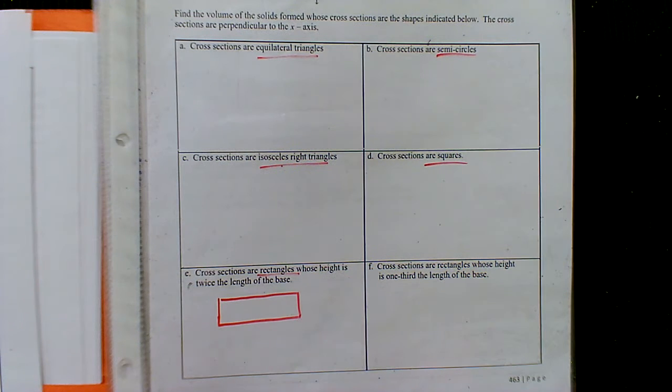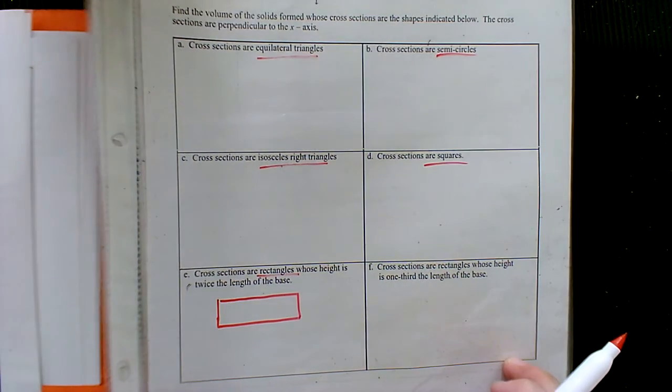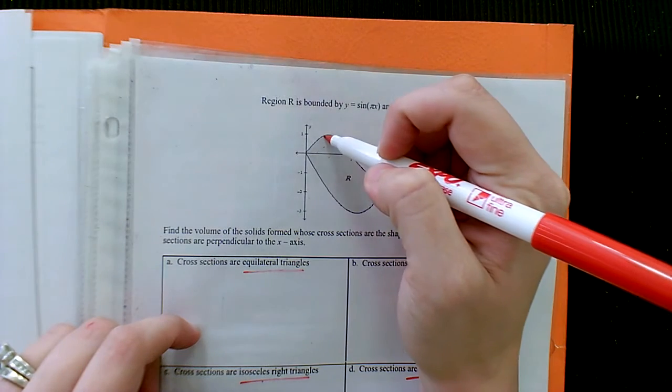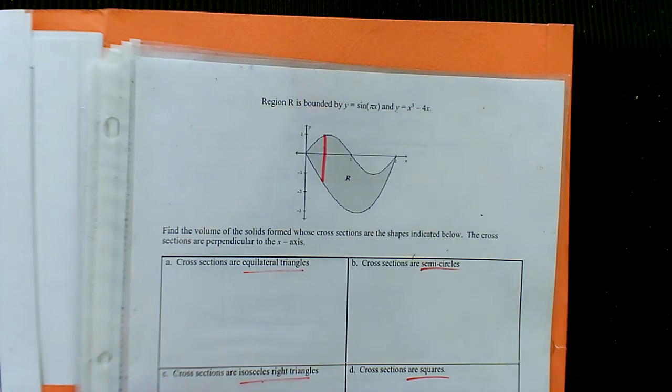Maybe we'll just draw in that shape. And we know the height is twice the length of the base. Now the base of the rectangle, I'm going to try to draw this in at the top of the page. The base of the rectangle is what would land in the area region itself.